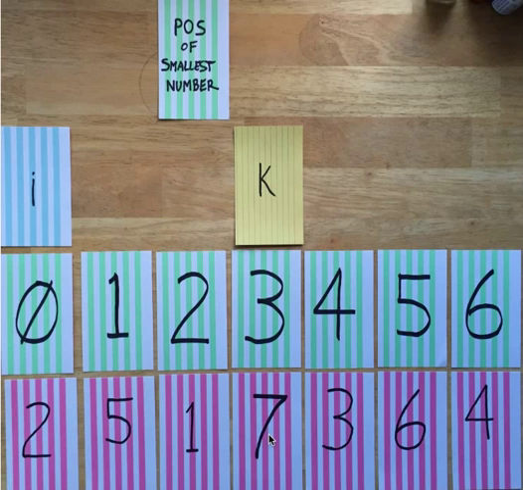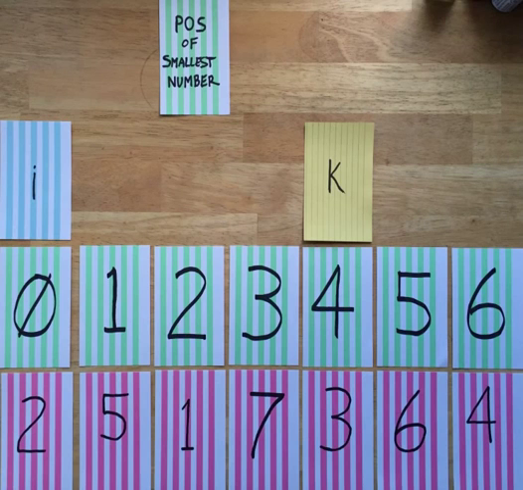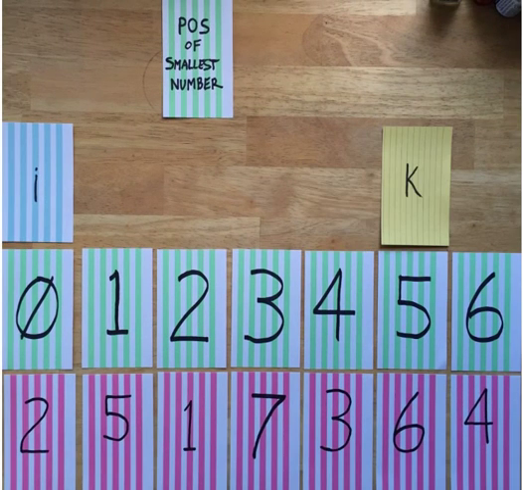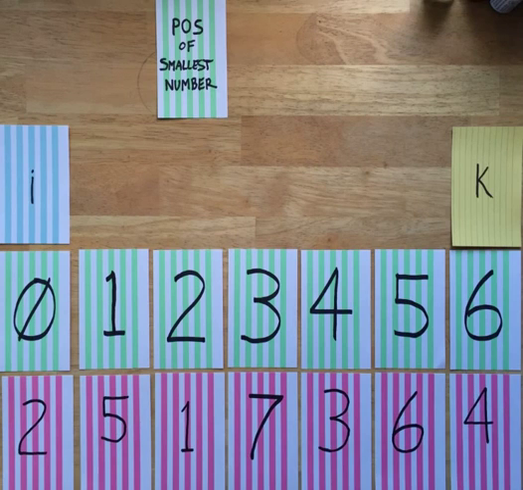So now we can compare K. We're not going to compare K to I. What we're going to do is compare K to the position that's marked as our smallest now, which is now 1, and obviously K pointing to the position that has a value of 7 is not less than 1, so we're not going to move our position of smallest number marker yet, but we will increment K. 3 is not less than 1, 6 is not less than 1, 4 is not less than 1.